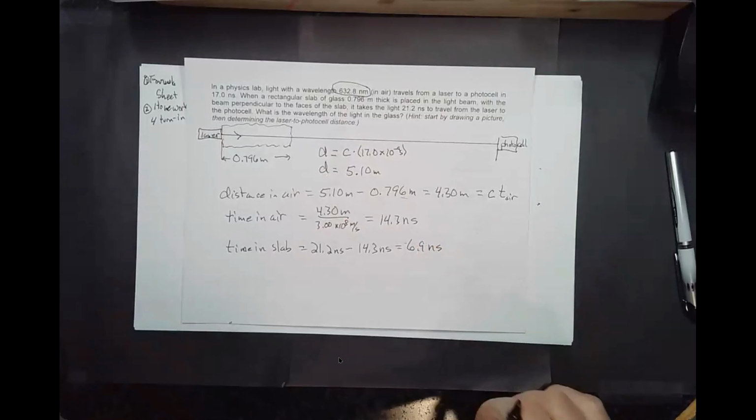So it came in, I'll draw the light coming in from above. This is the glass. This is air again. And it comes in at a 10.0 degree angle, but it exits at a 15.6 degree angle. And so it's bending away from the normal.